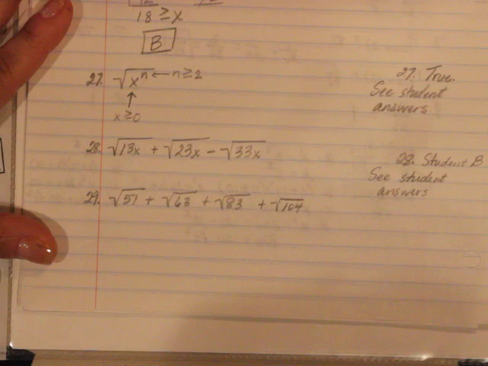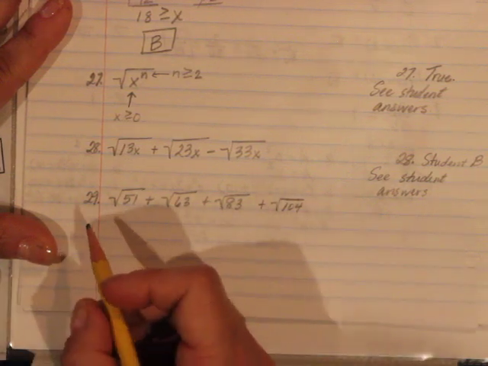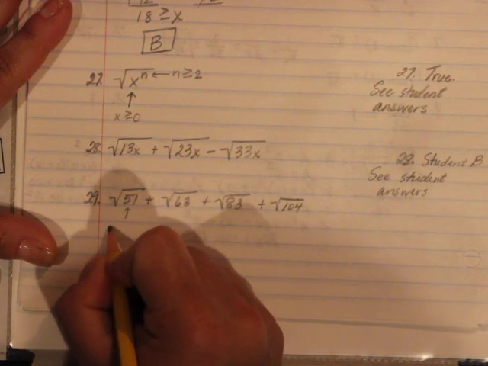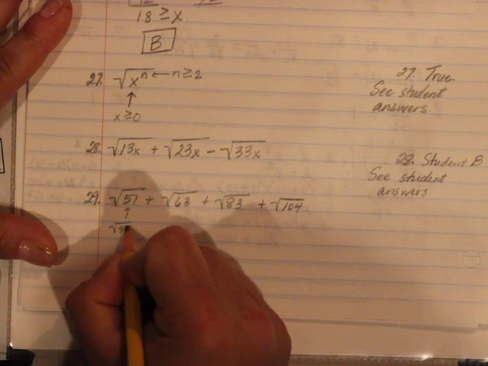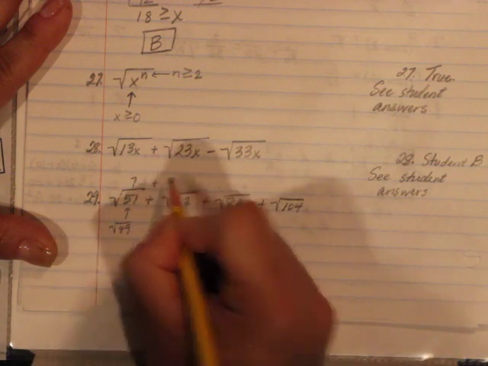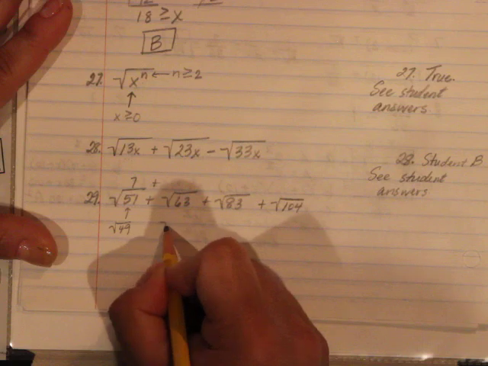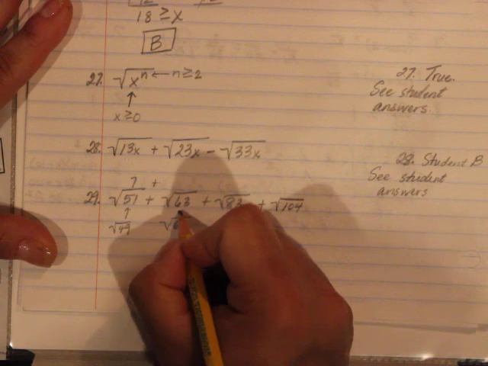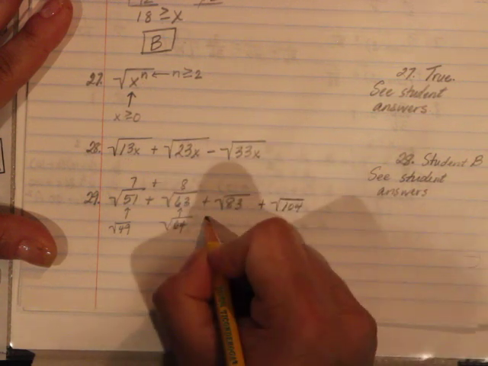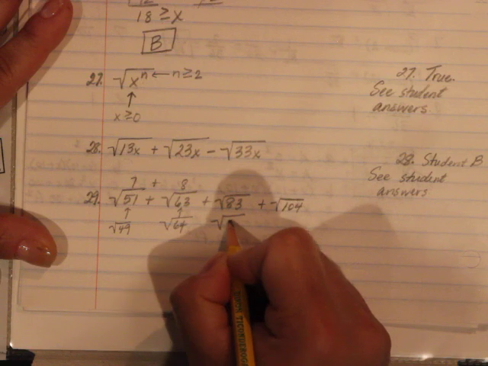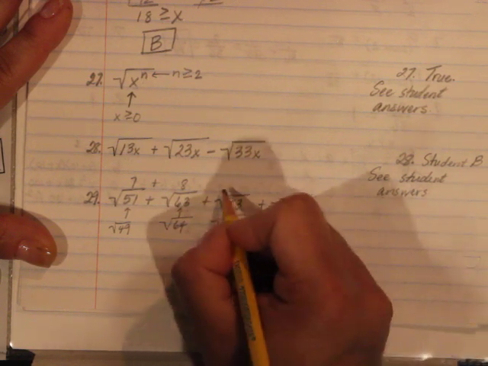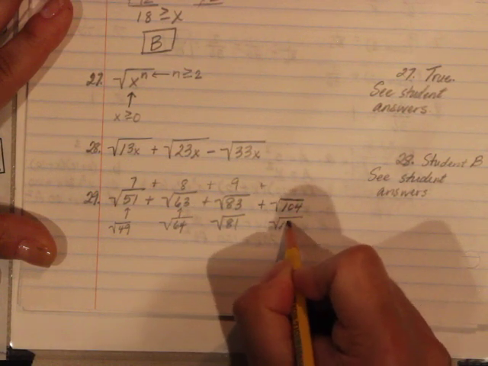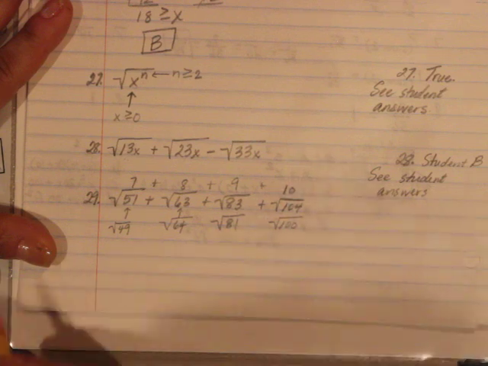Okay, if I want to estimate the sum of these, I want to think about what's the closest square root. So the closest square root I can think of to square root of 51 is the square root of 49. That's as close as I'm going to get, which is 7. Closest square root I can think of to the square root of 63 is the square root of 64, right? Okay, that's pretty close, which is 8. Closest square root to 83 that I can think of is 81. I know that the square root of 81 is 9. And 104 is pretty close to the square root of 100, which is 10.